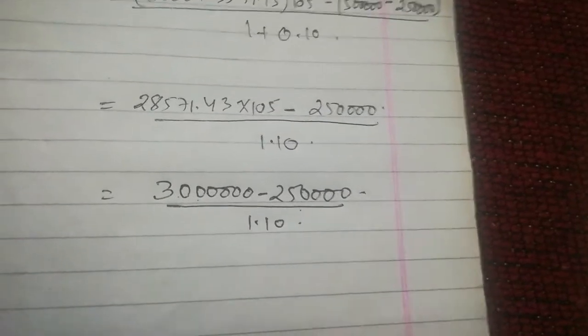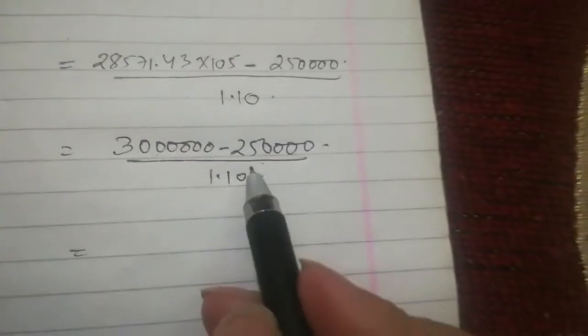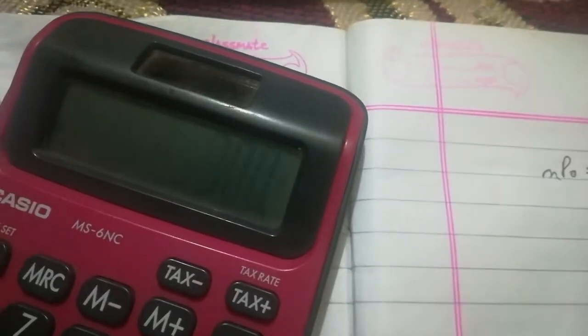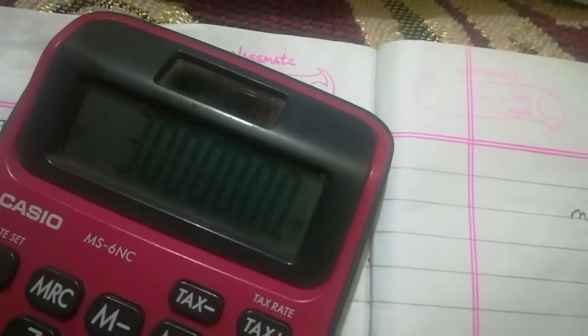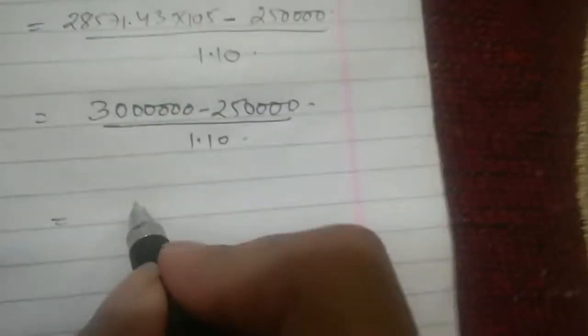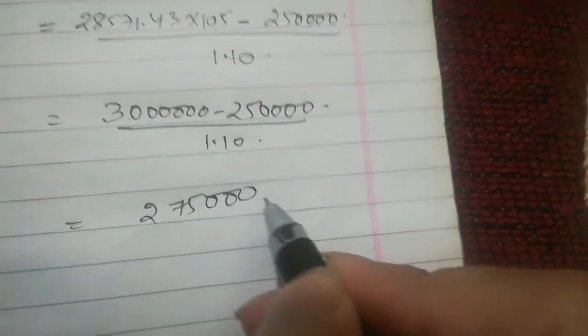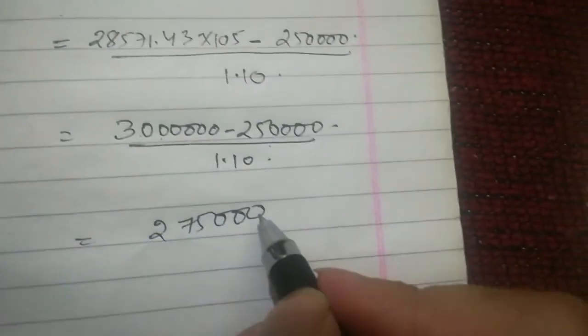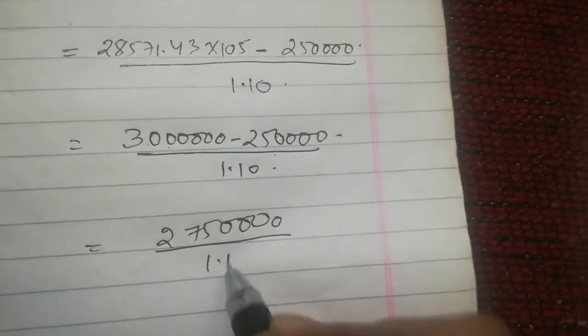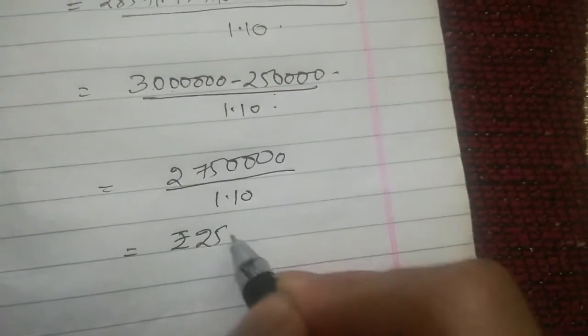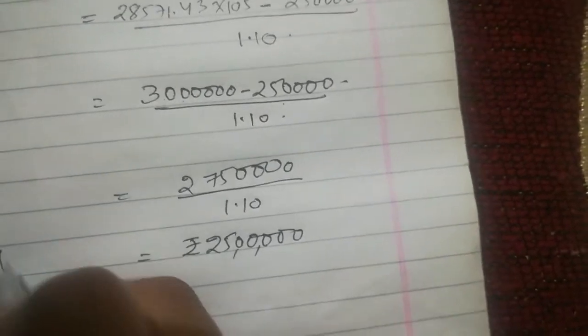Then minus this. Now let's subtract these 2. When you subtract this from 30 lakhs, you get 27,50,000, divided by 1.10. And when you divide this by 1.10, you get 25 lakhs. So rupees 25 lakhs is the value of the firm.